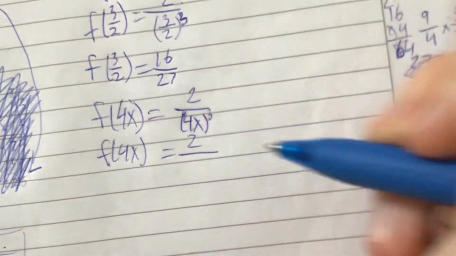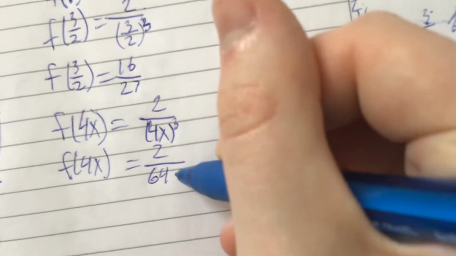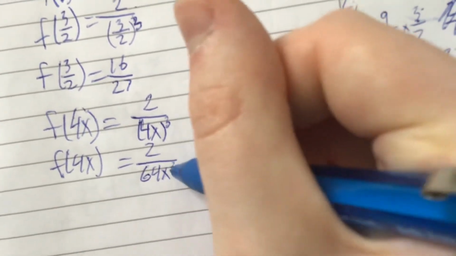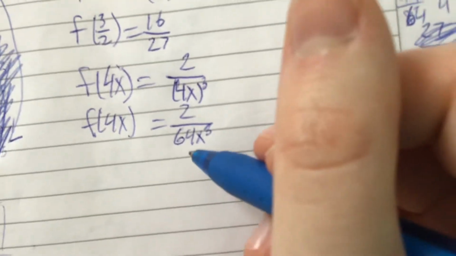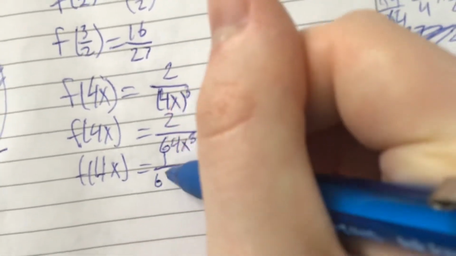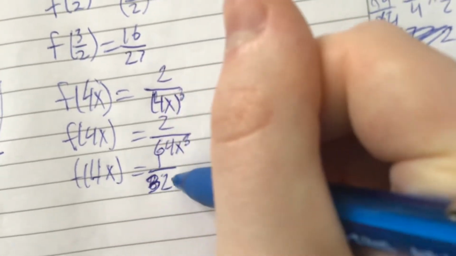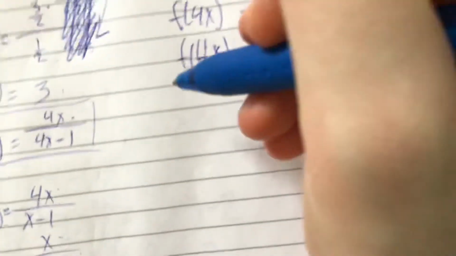Okay, so in that case, we'll say f of 4x is equal to 2 over 64 x to the third power. Okay, pretty simple, but we can simplify it further. I loved this in elementary school, doing this like 1 over, not 64, 32 x to the third power. Okay, super simple. Then next one, dang it, this video is taking way longer.